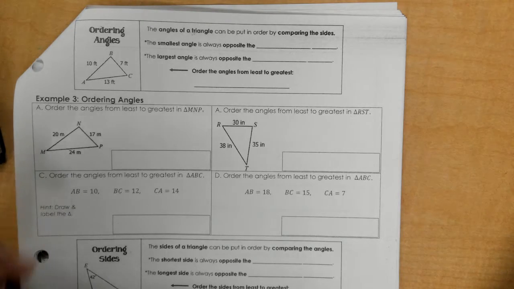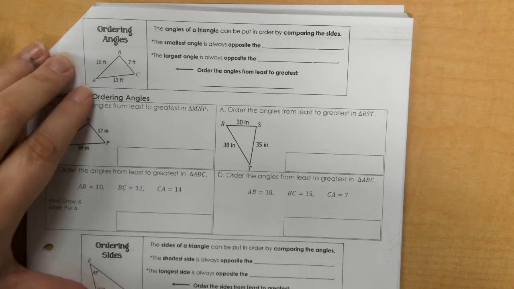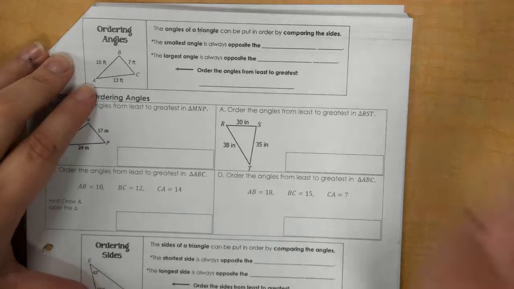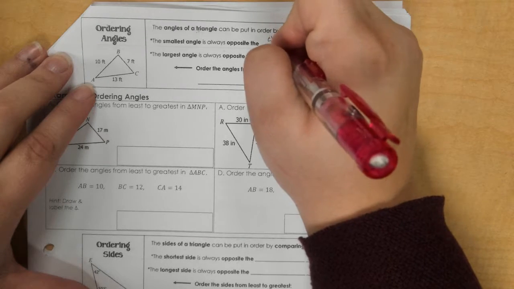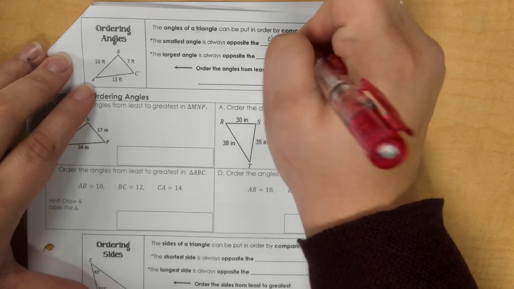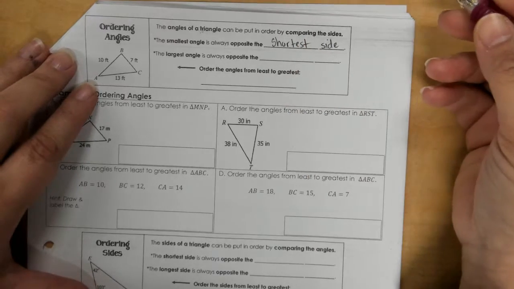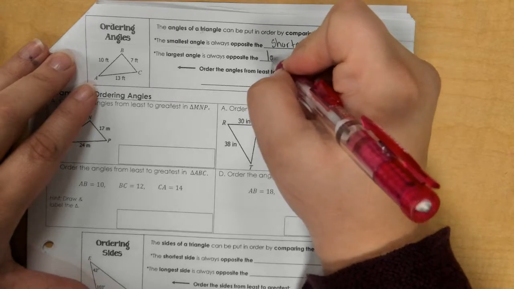Continuing on with day 3 notes, you'll see that we have to order the triangle angles from least to greatest. The angles of a triangle can be put in order by comparing the sides. The smallest angle is always opposite the shortest side. The largest angle is always opposite the longest side.